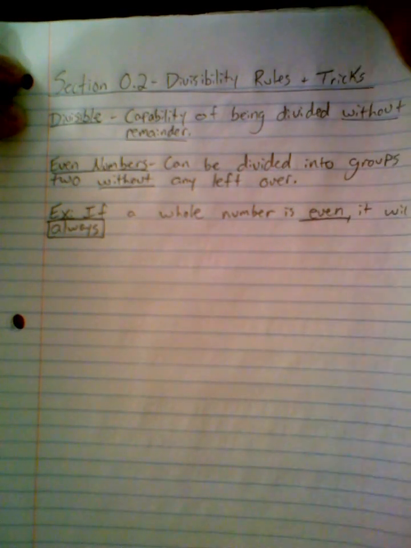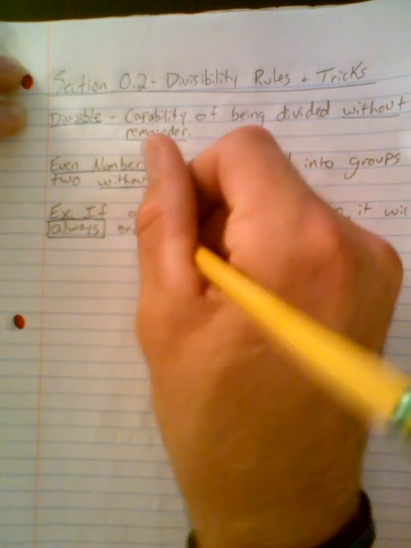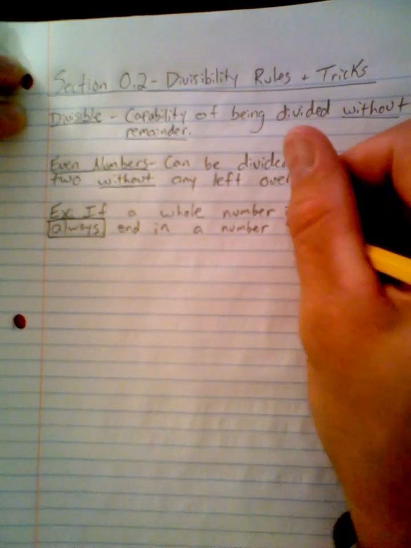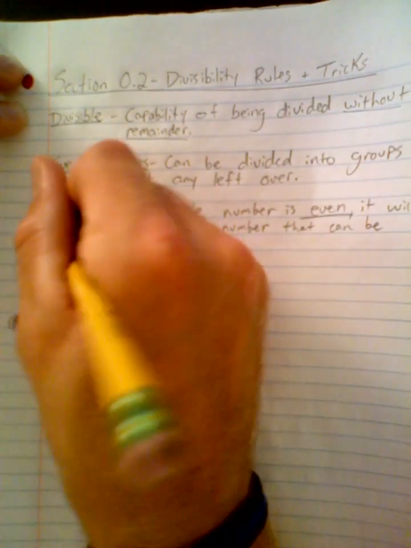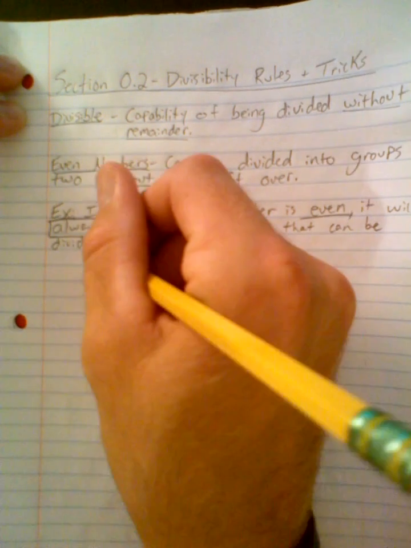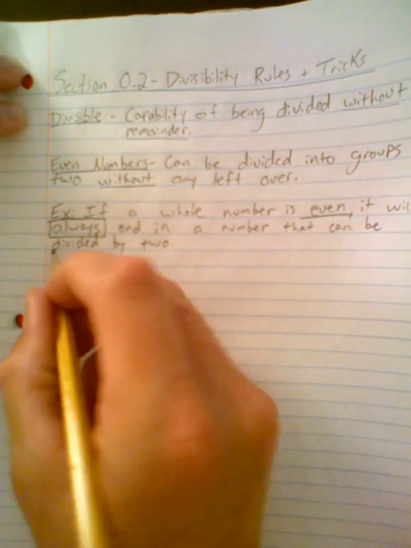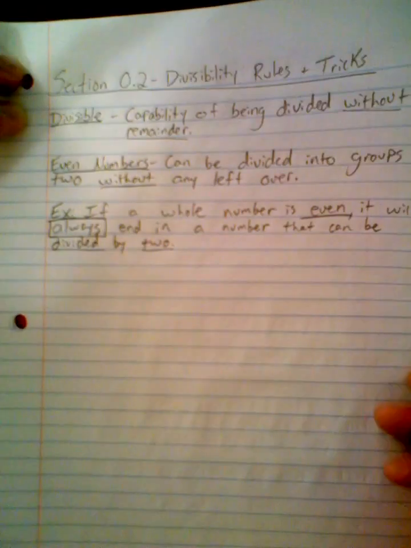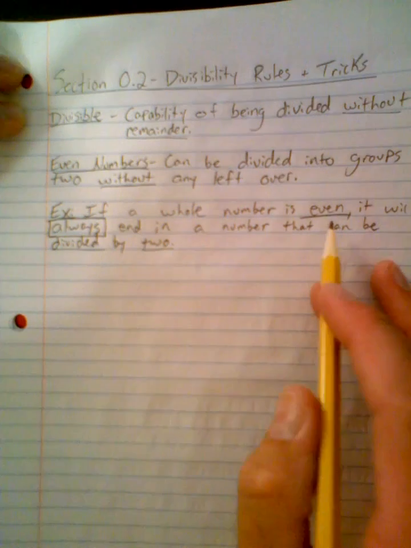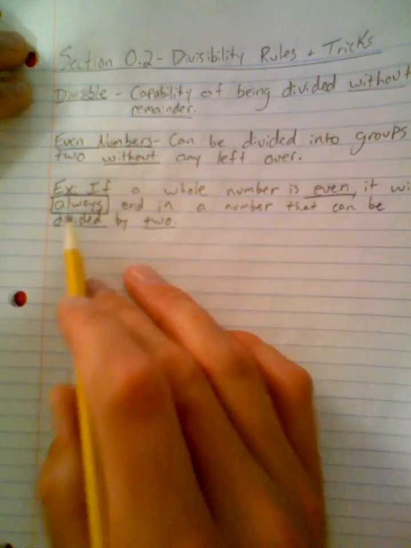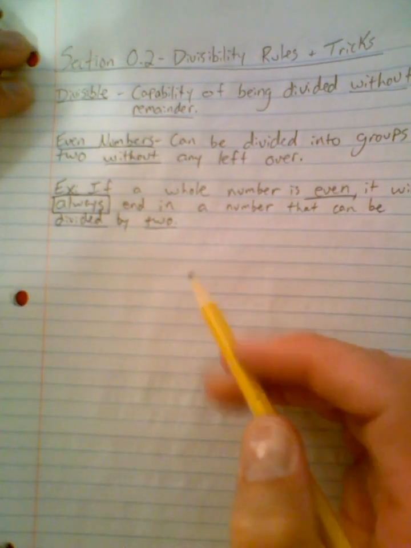It will always end in a number that can be divided by 2. So even numbers are nice because if a whole number is even, always 100% of the time it will end in a number that can be divided by 2.